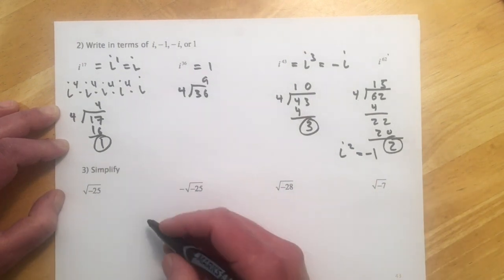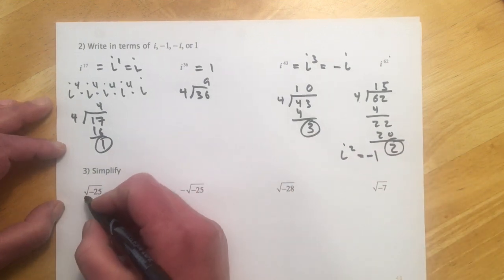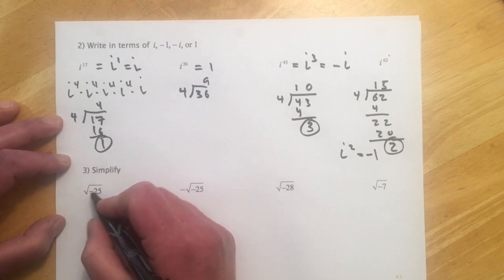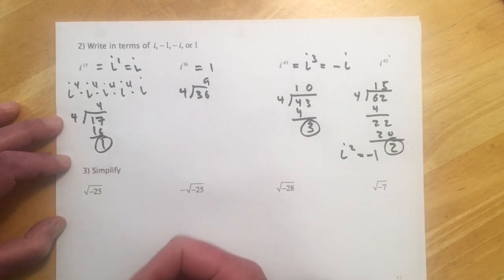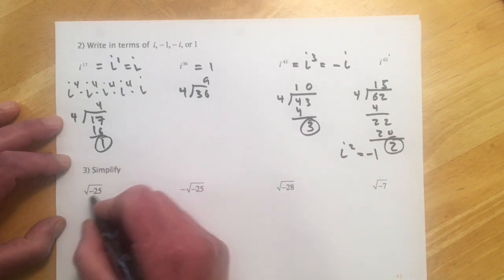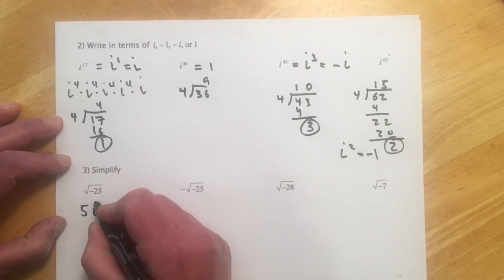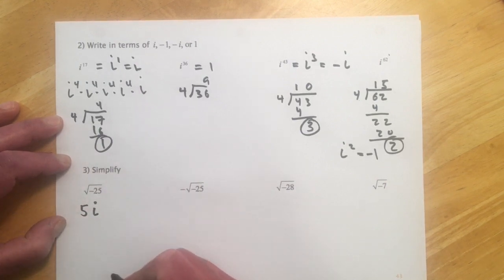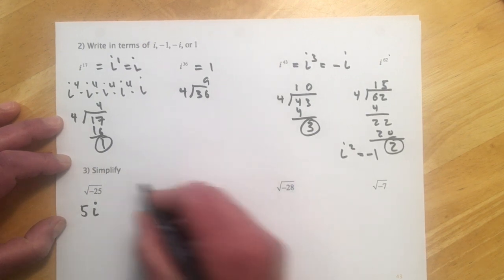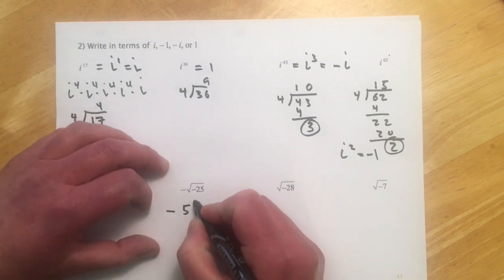This next round is simplify. This is kind of how we write the i in terms of roots, just sort of notation. So if I have the square root of -25, that used to not exist, but now it's actually going to be an imaginary number. So it's the same as what it would have been. Square root of 25 would be 5, but now it's going to be 5i because of the negative under the radical. This one would be the negative of this last one, so it's just negative, and then 5i.